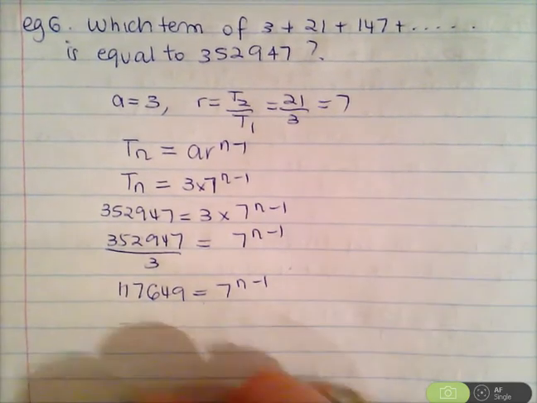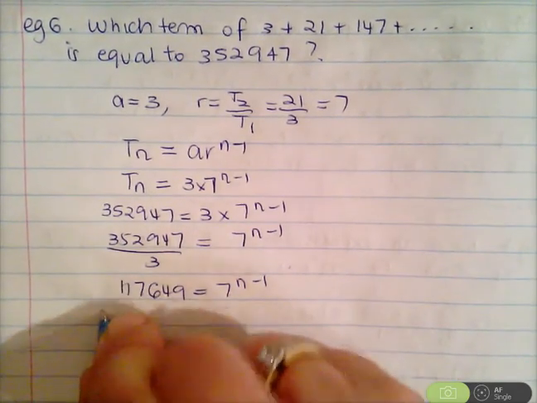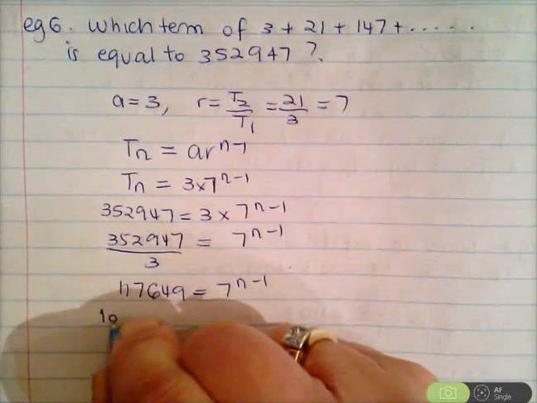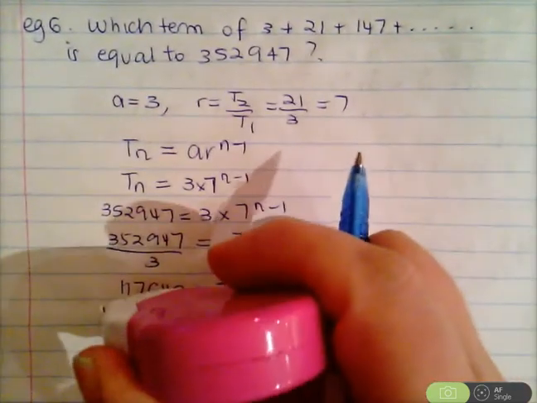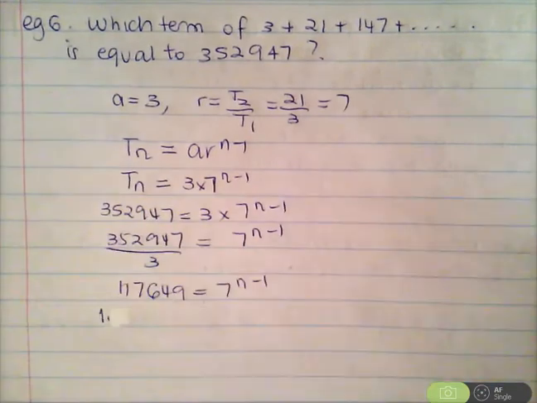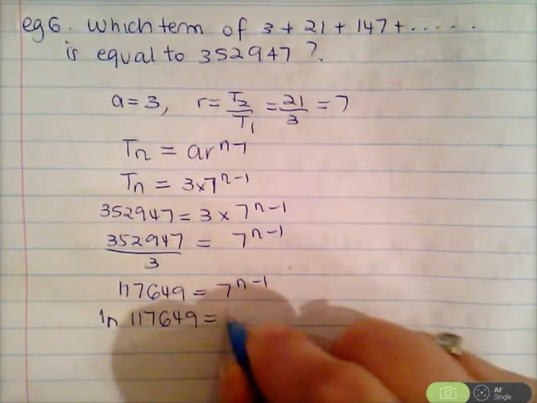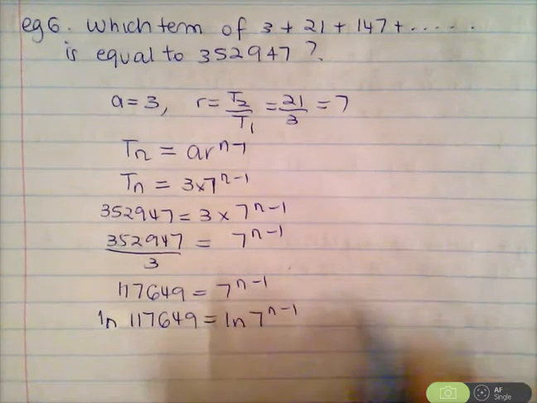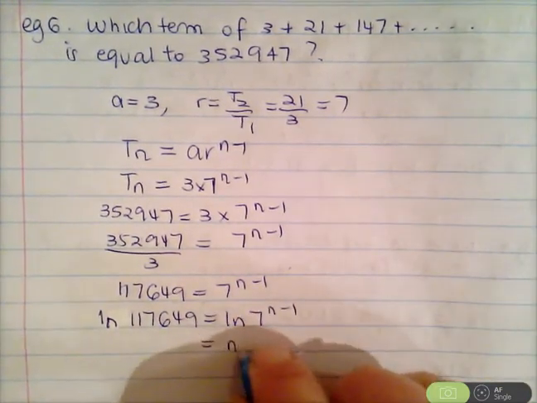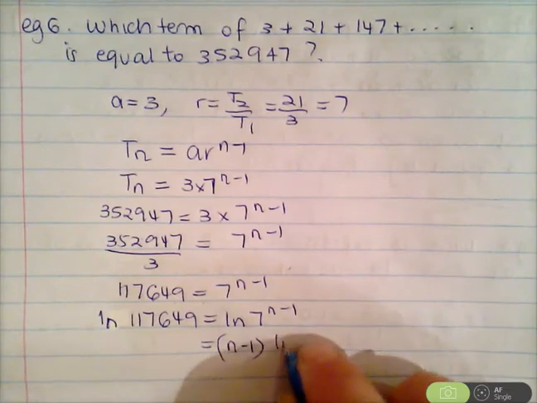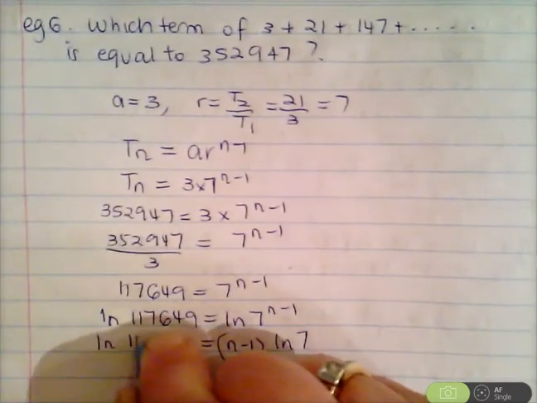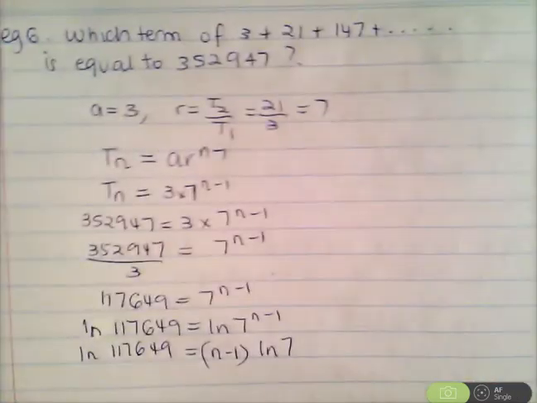So we can take logs of both sides, ln or log to the base 10, either. I'll just take ln. So ln 117,649 equals ln 7 to the power of n minus 1. We can bring this power to the front: n minus 1 times ln 7 equals ln 117,649.